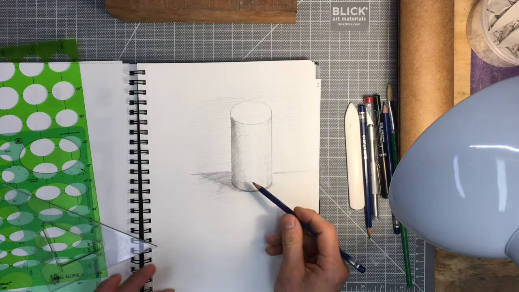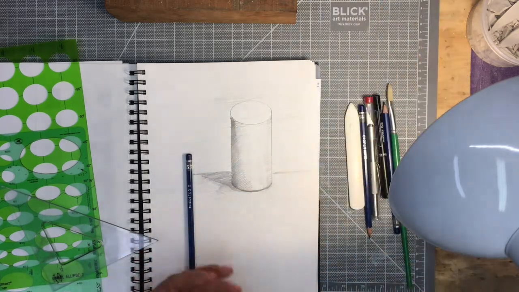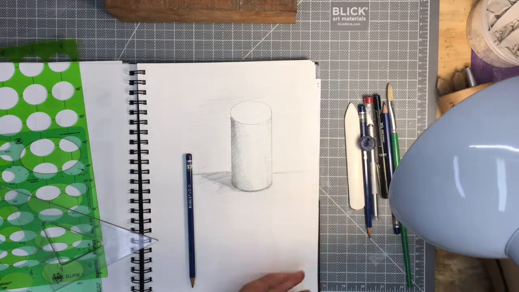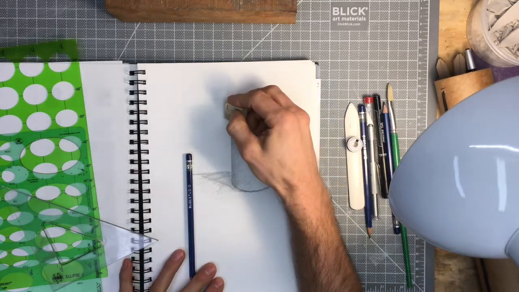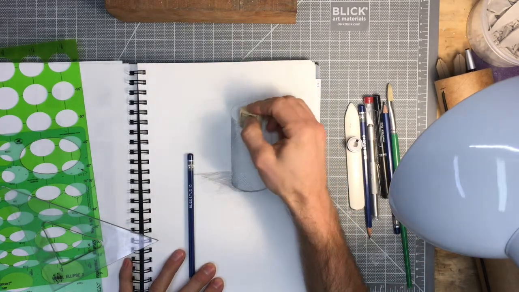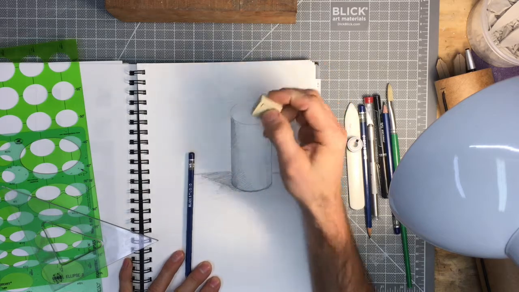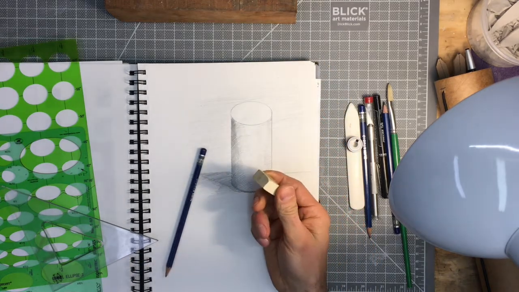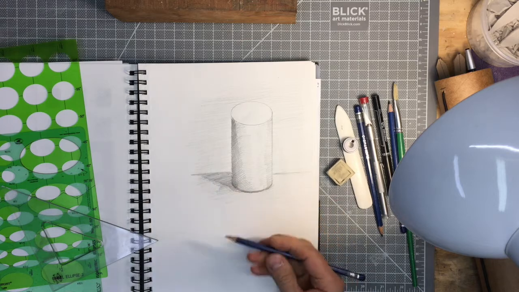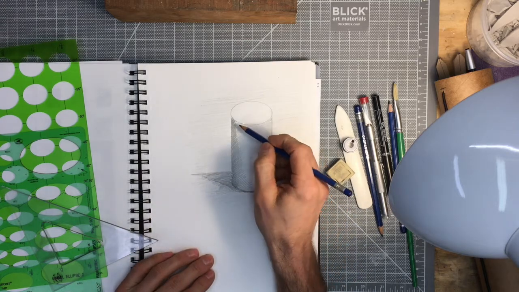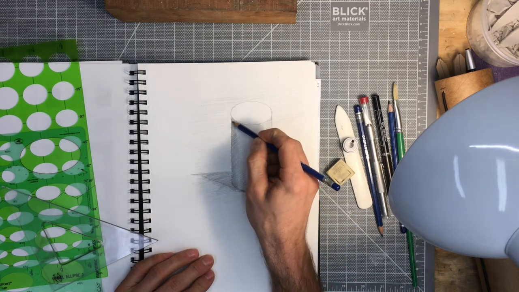If I goof on the edge of a shadow line or something, I could always bring my eraser in and lighten things up and blend. But typically, when I'm laying in values, I'm not going to rely on an eraser very much. I'm going to rely on pushing and pulling the values and making my values lighter or darker.